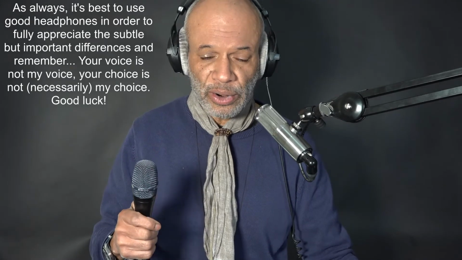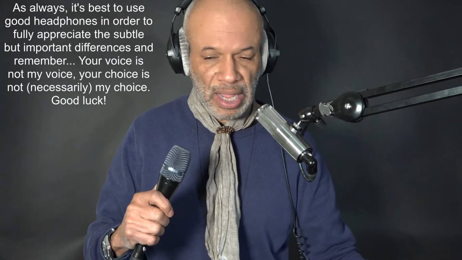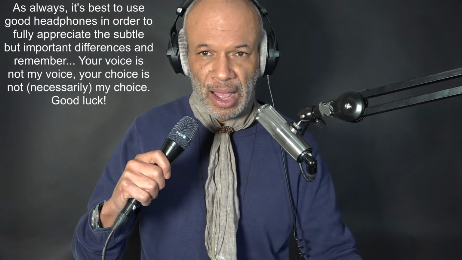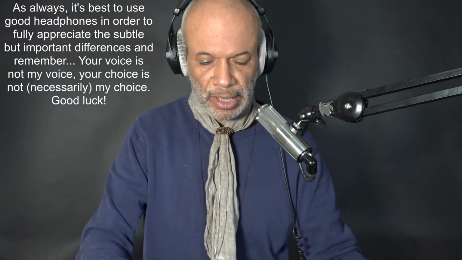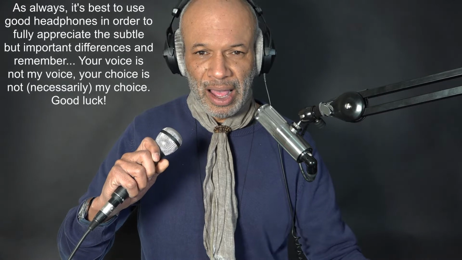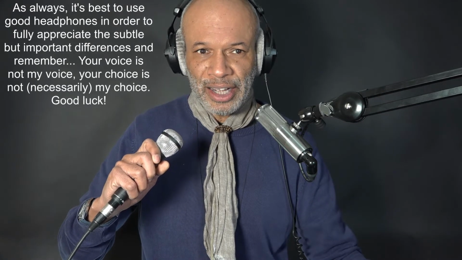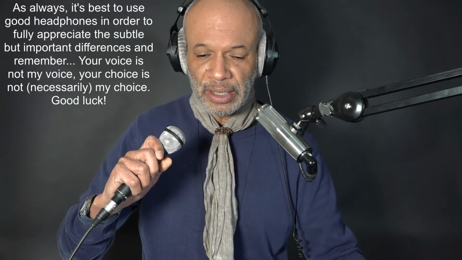So this is the Icon Pro. This is the Sennheiser. This is the M88s. It's kind of got the detail, but the breath is smoothed a bit to me.